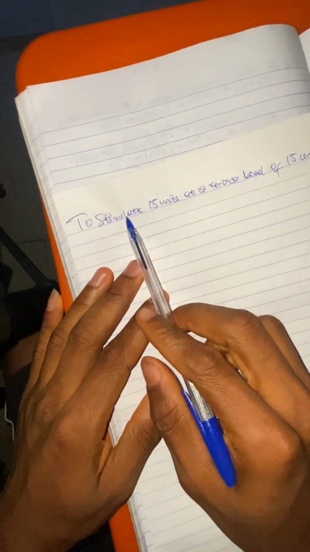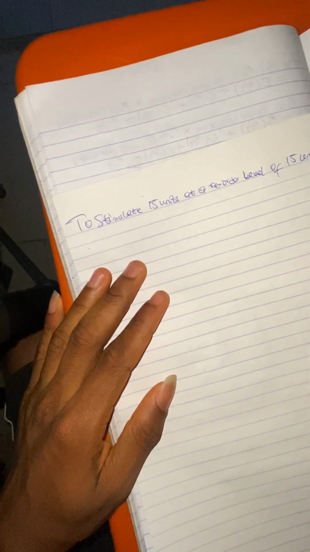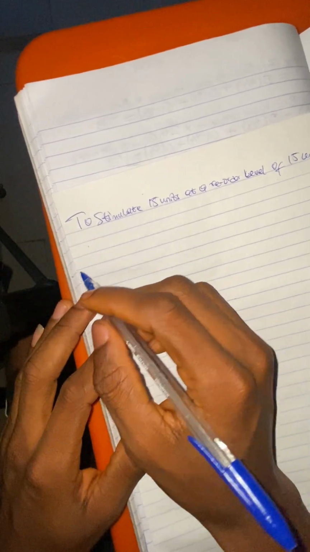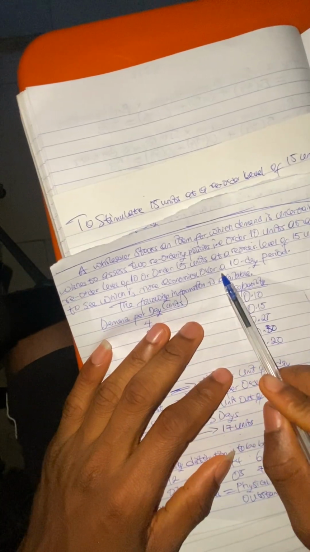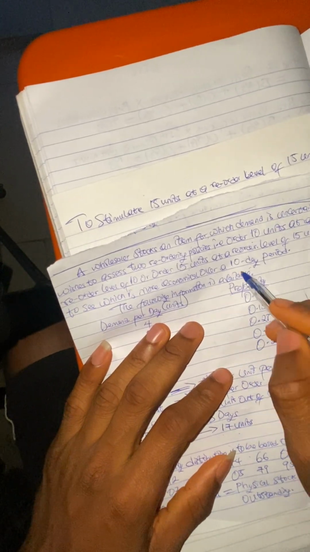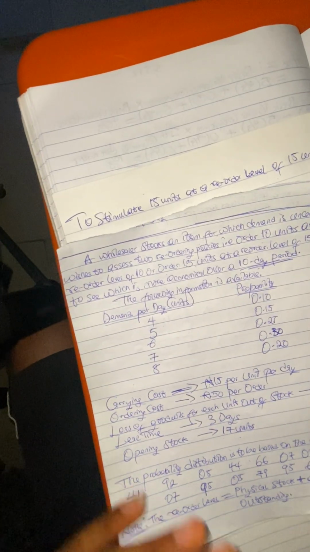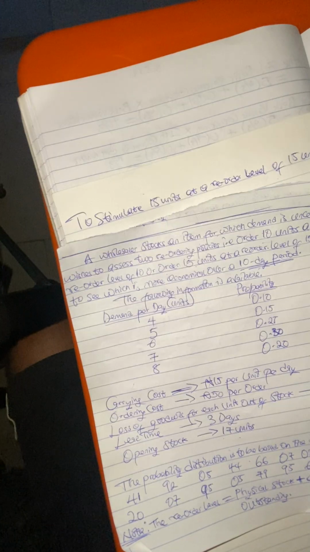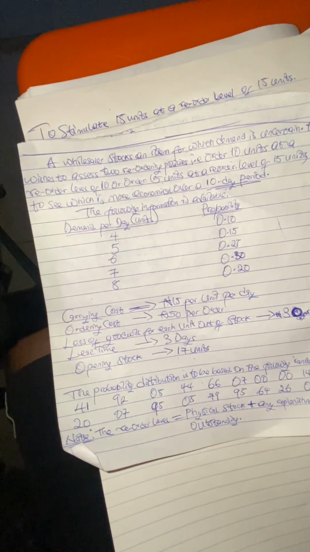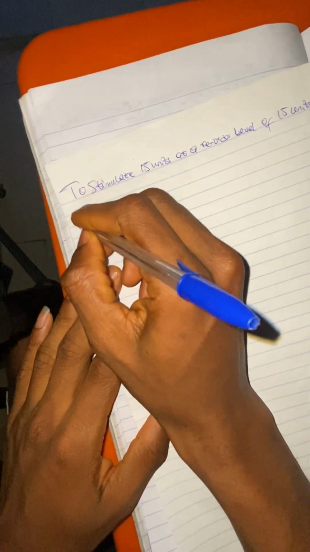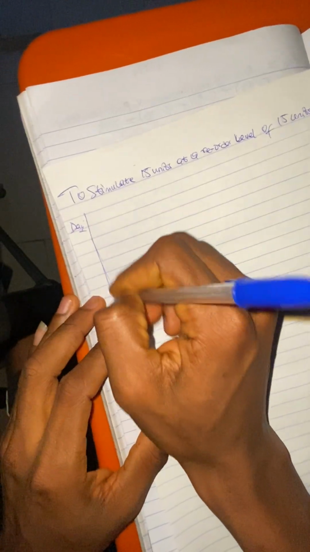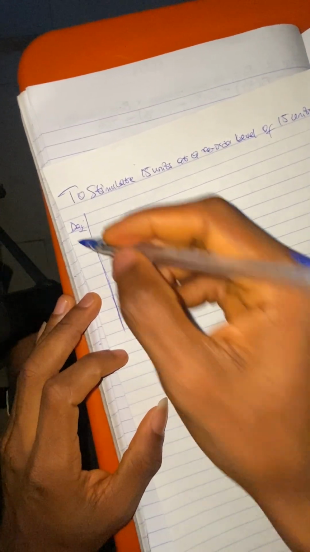So this is how we are first of all going to simulate 15 units at a reorder level of 15 units. Now don't forget, there's a part that said which is more economical over a 10-day period, right? So that means you are going to look at the reorder level for a 10-day period. The question might be changed to a 5-day period, a 6-day period, but in this case, it's a 10-day period. So we are going to say day, right?